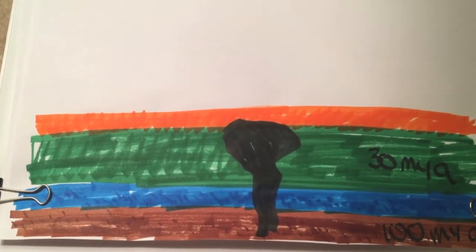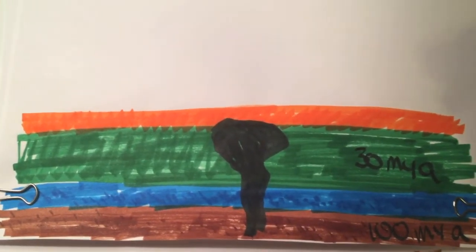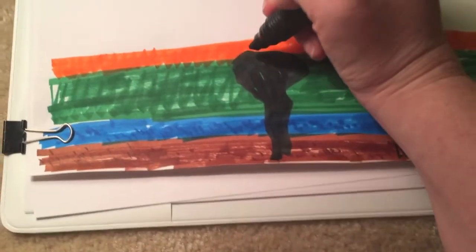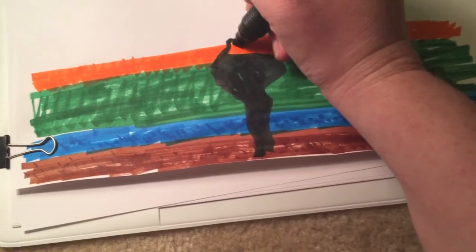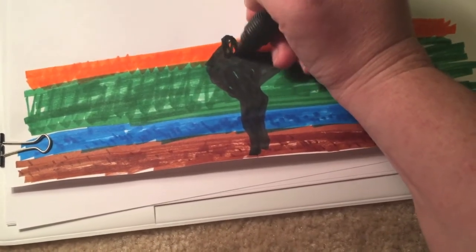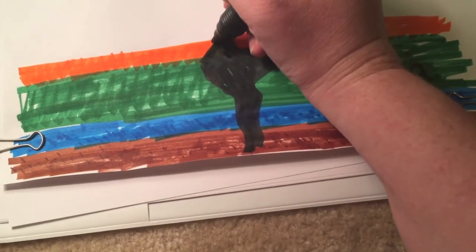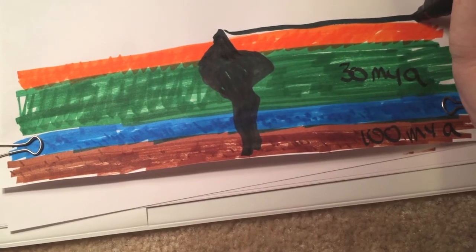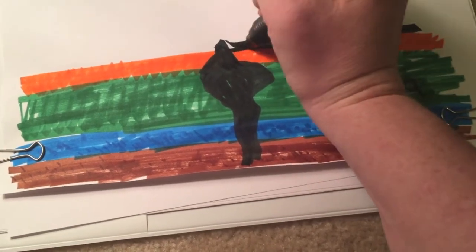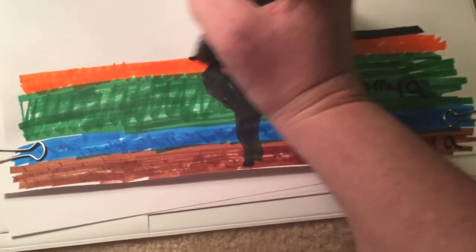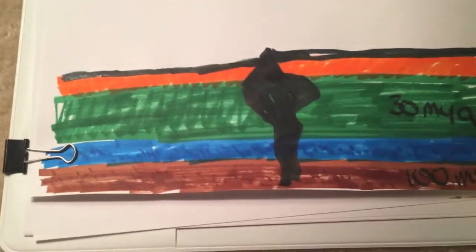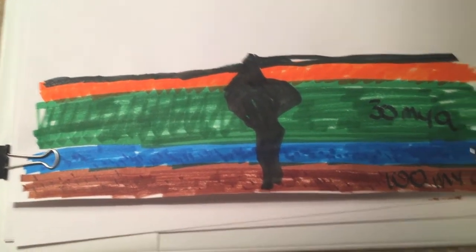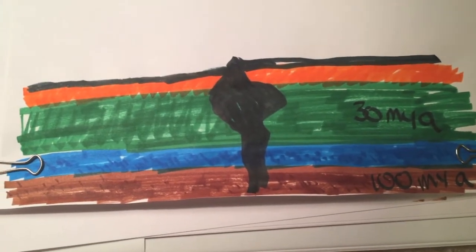If this igneous intrusion actually reached the surface and created volcanoes above the surface, we could actually get a layer of igneous rock on top of this orange rock. That could happen.